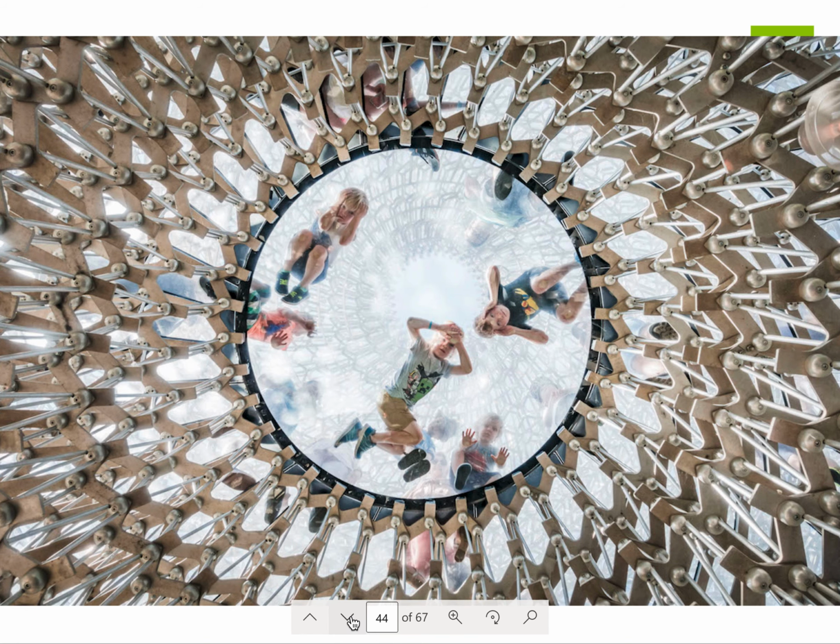This is somebody standing inside a dome looking up, and the kids are on top of the dome looking down. And a really, really cool photo.